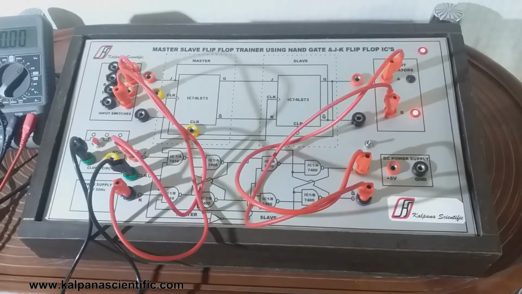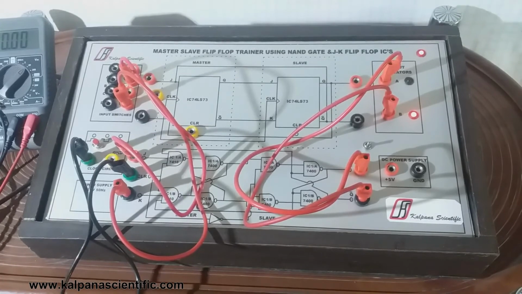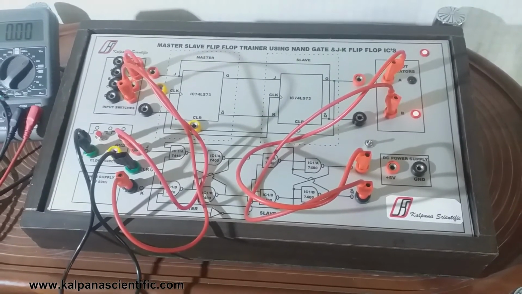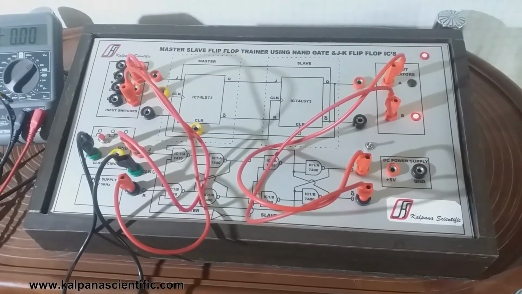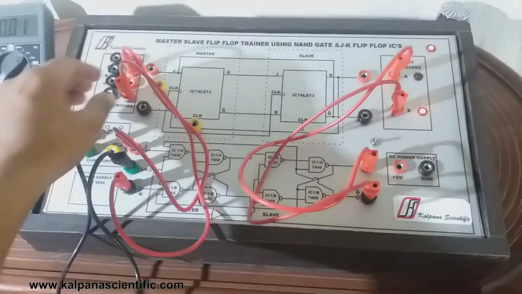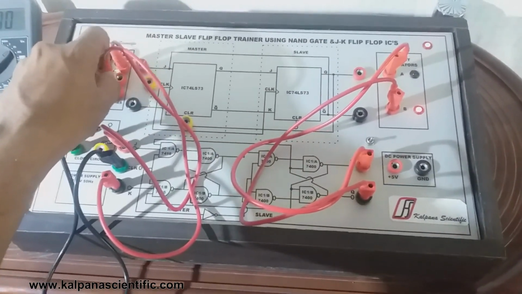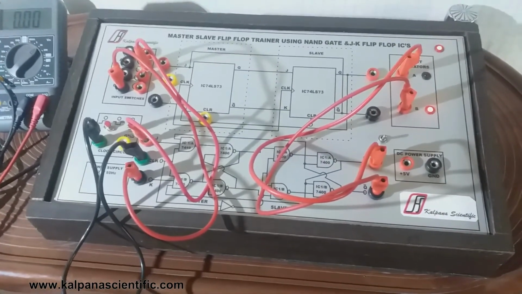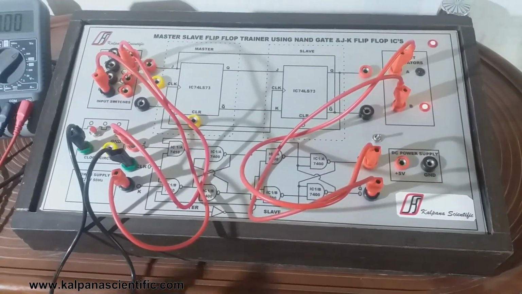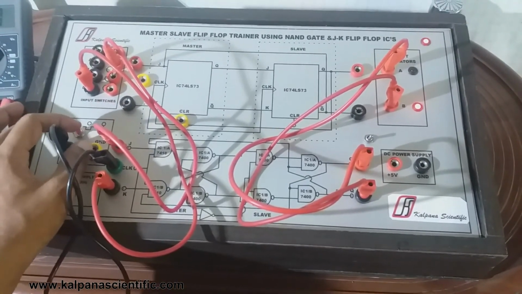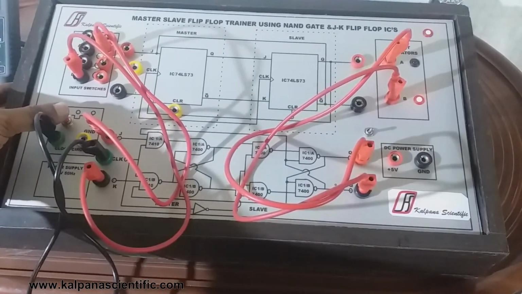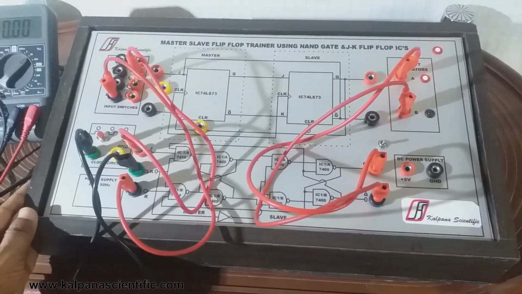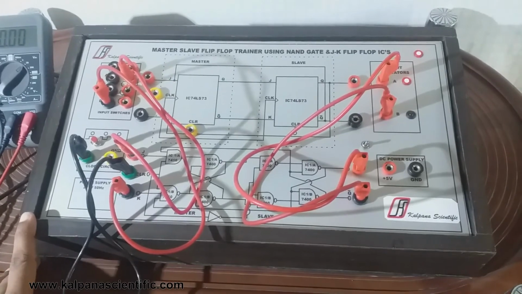Now to take the flip-flop to set state from reset state, let's connect the J input to logic high state and K input to logic low state. In this situation, if we apply a clock pulse, then the Q output shifts to logic high state and Q bar output shifts to logic low state. So we can say that the flip-flop is in its set state.